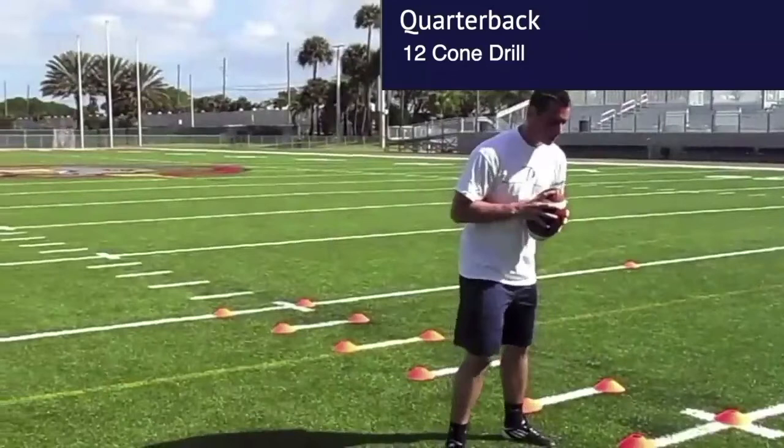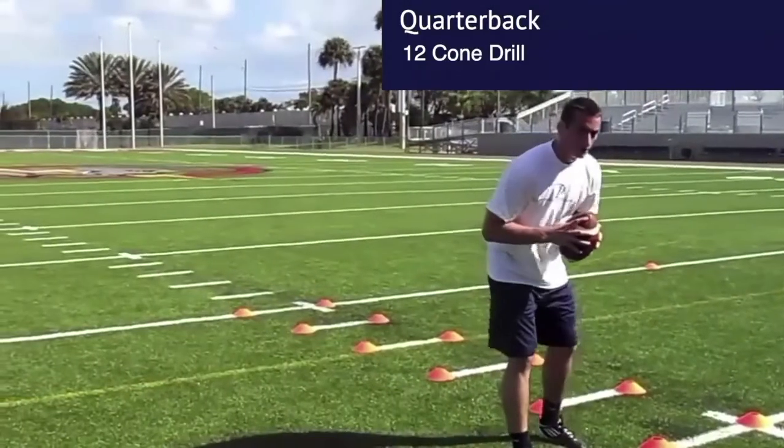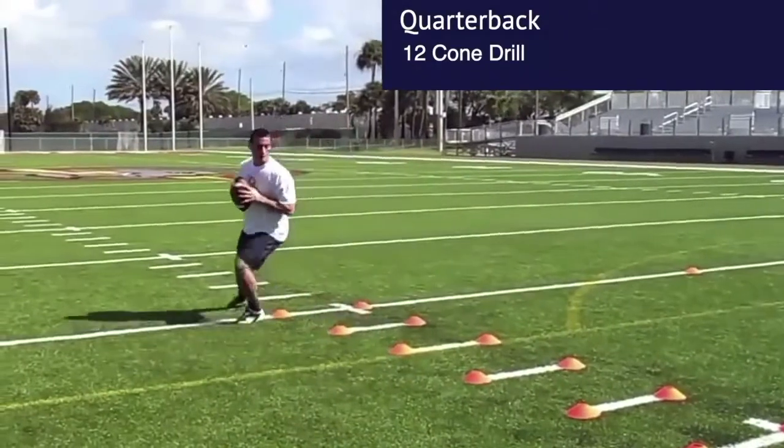If you guys have a second helper, great. The second helper can catch the football for you. If you don't, it is okay. You do not have to make the throw here. But in a perfect case scenario, you would have a second helper to catch the ball here. So same idea here, working his way through the cones.